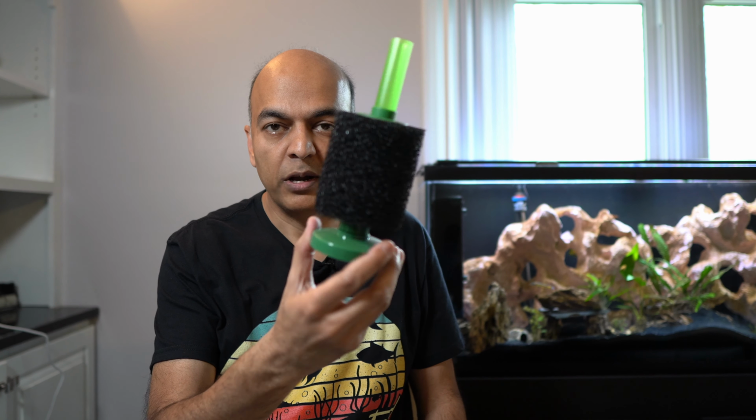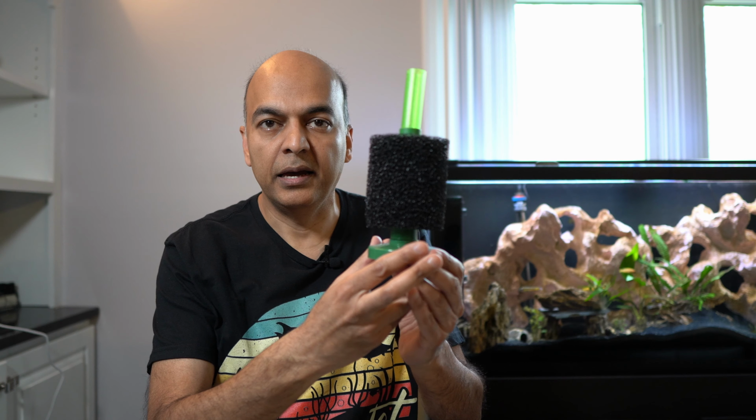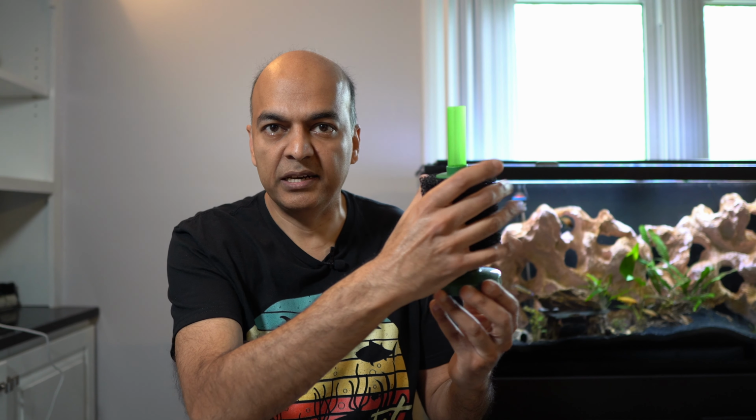To clean it, what I would do is periodically take it out of the tank, and within the same tank water that I've drained, if I'm doing a water change, just squeeze it out, get rid of all the mulm that's built up in there, and then just drop it back in and it's good as new.